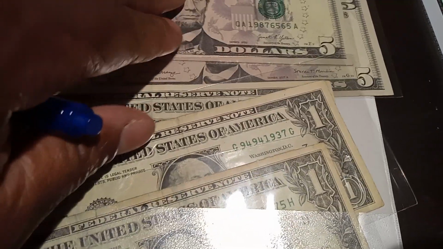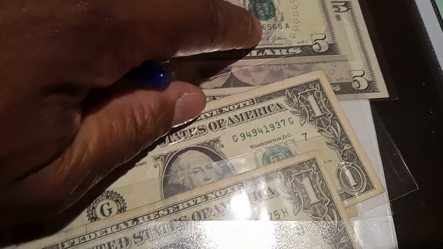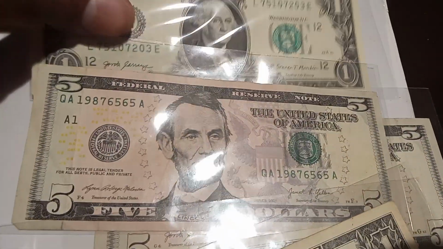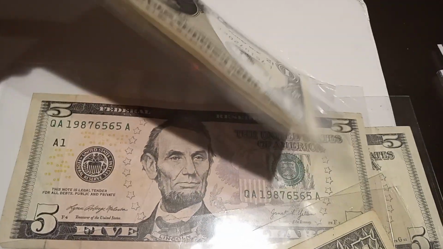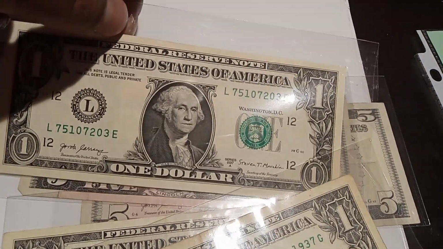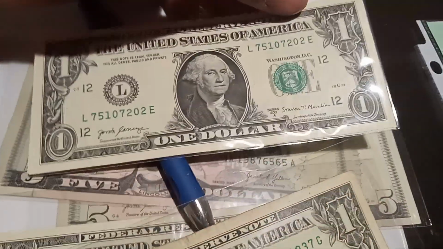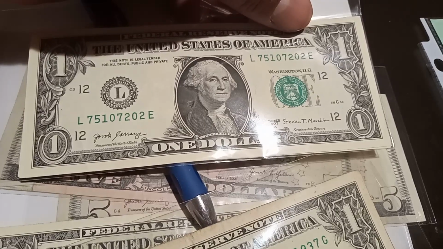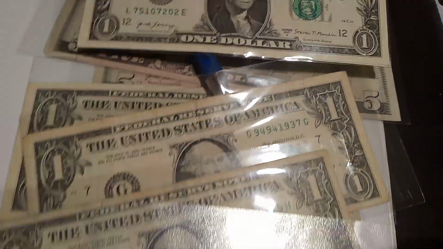1676. 1985 with a double 65, very nice. And why did I keep this? Oh, wait a minute. Hold on. 7501, 7203. What's the other side of it? 7501, 7202. Okay, so you have consecutive bills with matching serial numbers right now. So I do have a couple of these. But yeah, that's what I have.